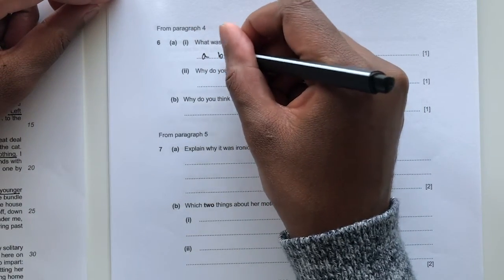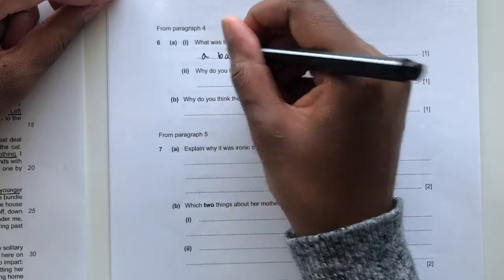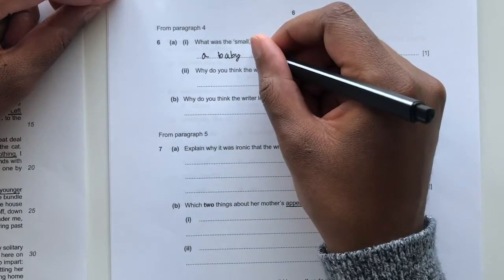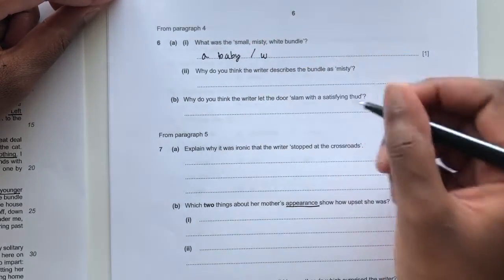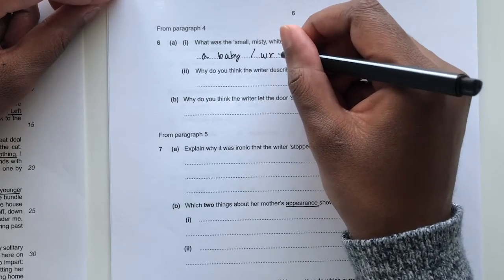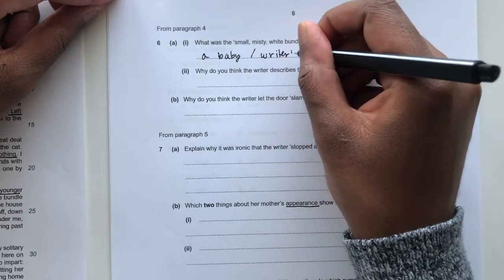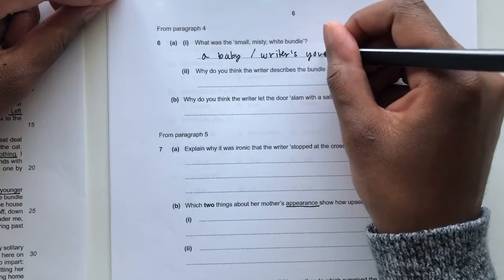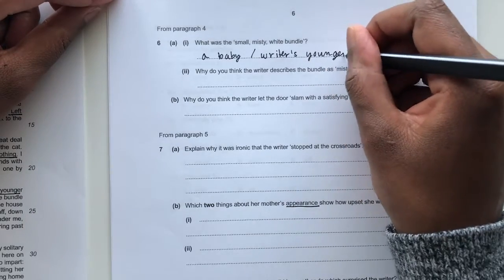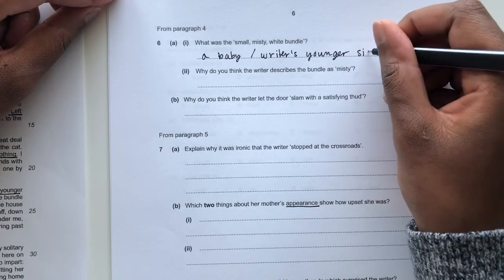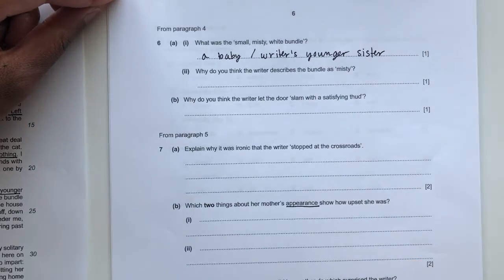You could say a baby, or another way to say it is writer's younger sister. Okay.